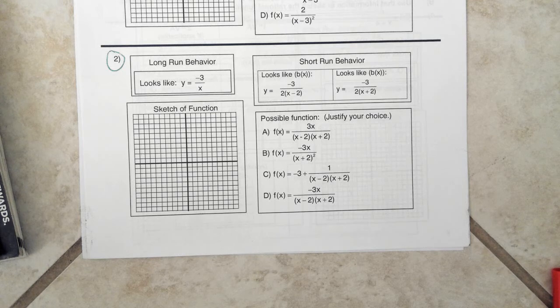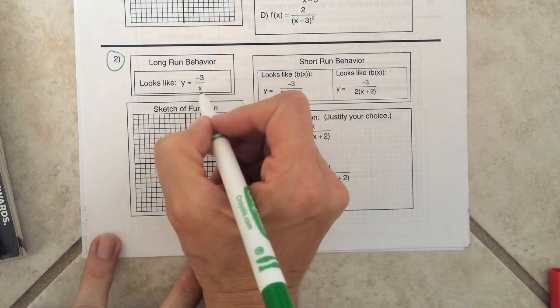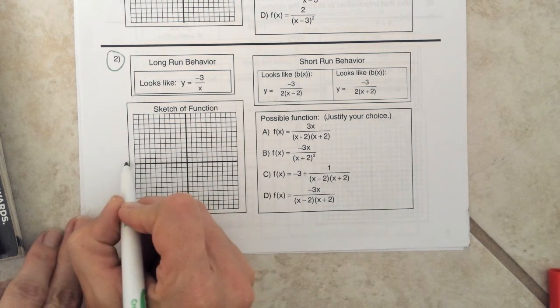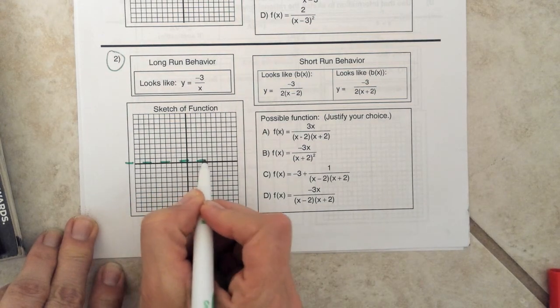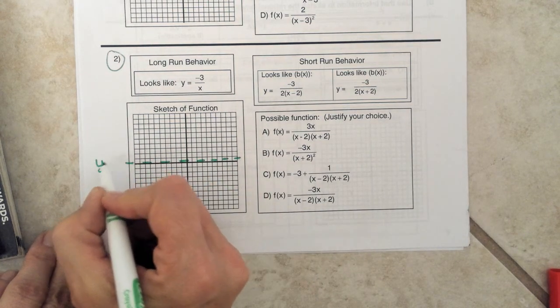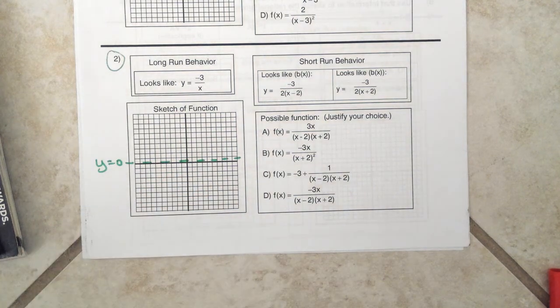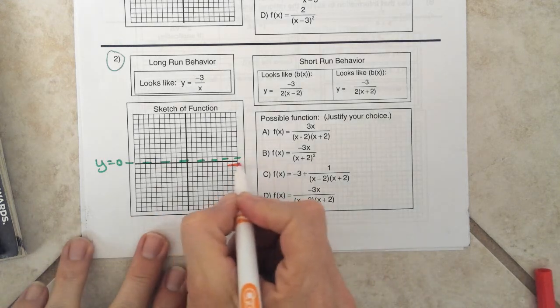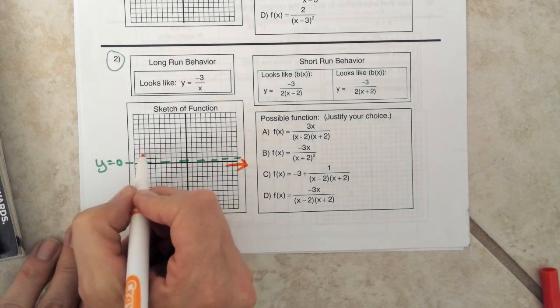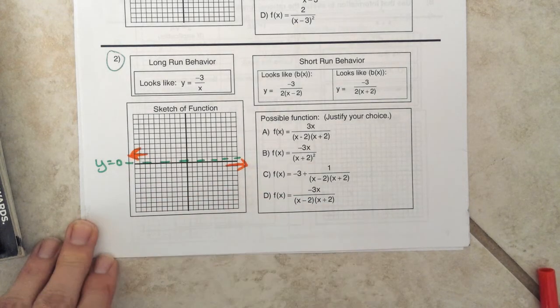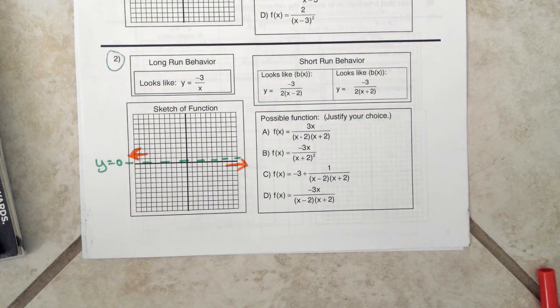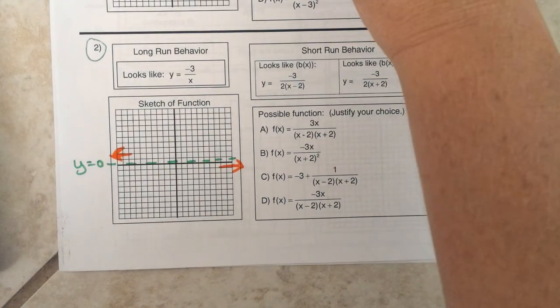So on number 2, they are telling me that the long run behavior of this graph is going to look like a -3 over x, which means it's going to have a horizontal asymptote at y equals 0. And because it's a -3, it's going to be below on the right and above on the left. So that's the first thing I can figure out just by looking at the long run behavior.